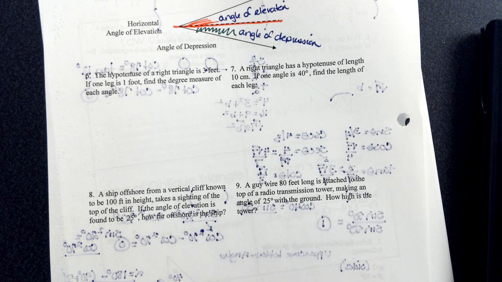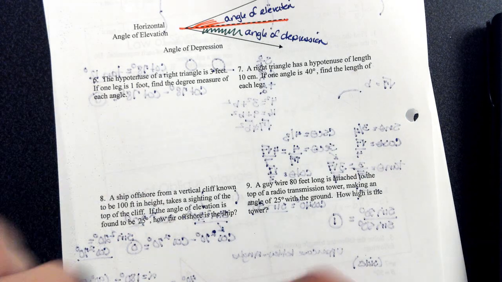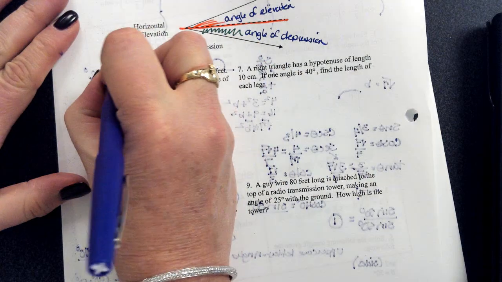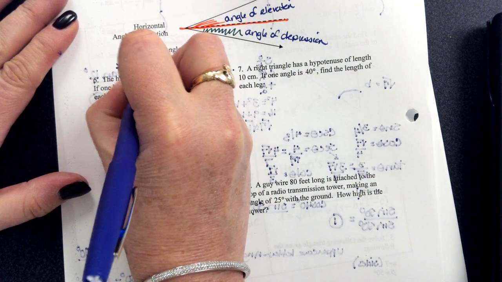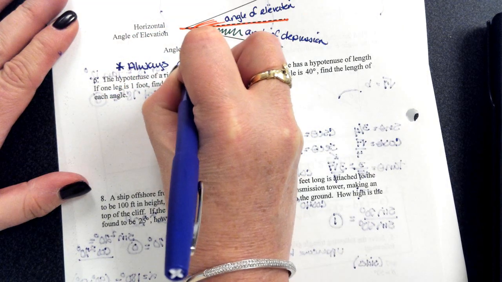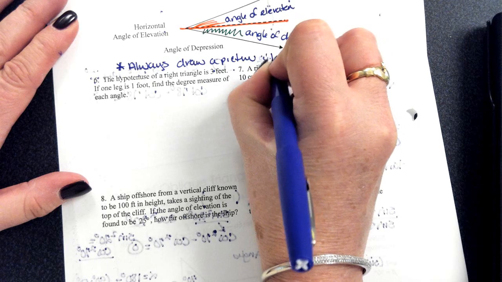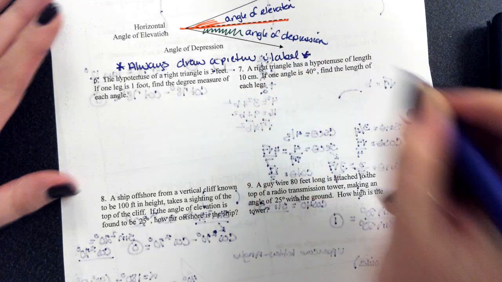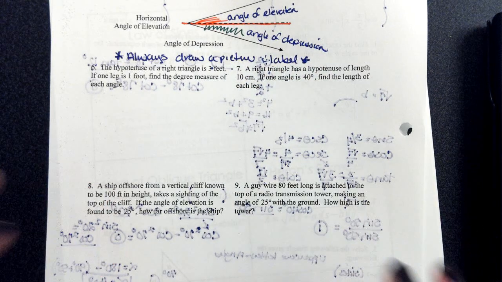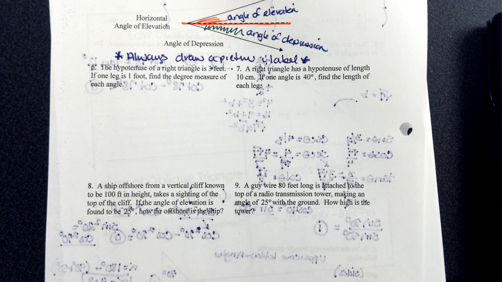to you in the problem. So like I mentioned, if there's no picture given, make sure when we get to these problems, always draw a picture. And label it. Pictures will be your friend. All right, so always draw a picture and label it if it's not given to you when we're setting up these problems.